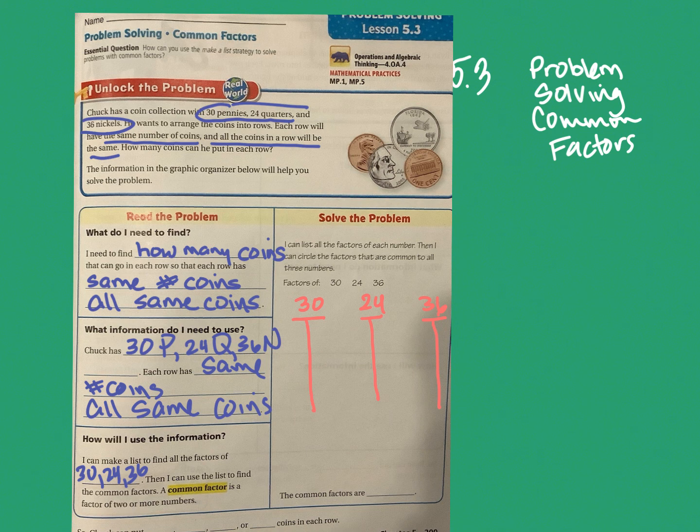Let's start with my factors of 30. I know that 1 times 30 equals 30. I also know that 2 times 15 equals 30. 2 15s equals 30, 15 plus 15. And I know that 3 times 10 equals 30. Okay. 4 times nothing equals 30. But 5 times 6 equals 30. And then the next number is going to be a 6, right? But there it is. So now as soon as I've hit that point, I can just curve around. These are all the factors of 30.